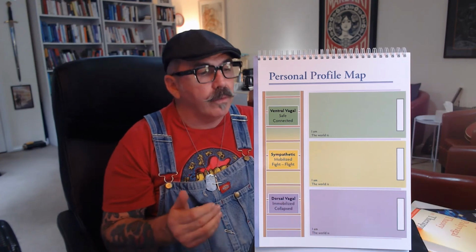After your clients complete each section, have them fill in the sentences "I am" and "the world is." These two sentences identify core beliefs at work in each state. The rectangles on the side of each section of the ladder are for your clients to label dorsal, sympathetic, and ventral in their own words.